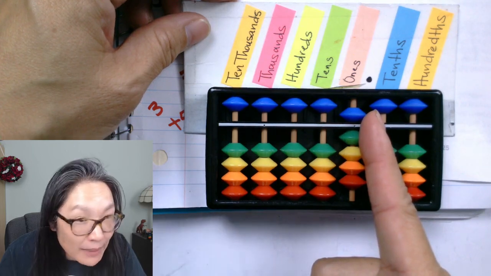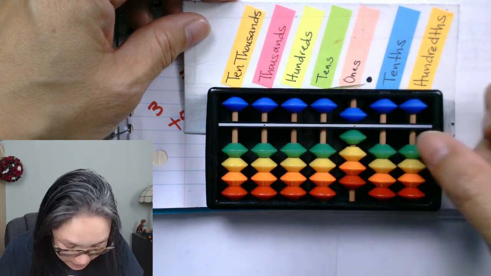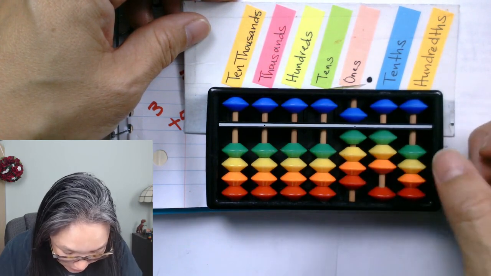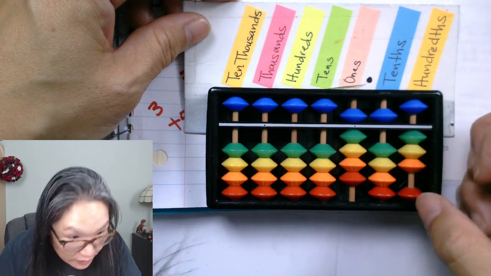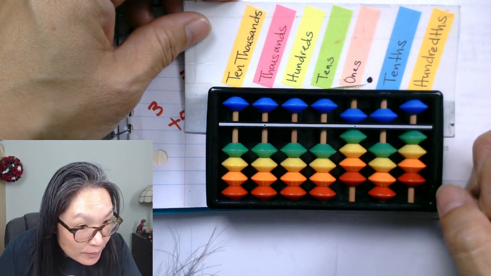So it'd be like money, right? 10 cents, 20 cents, 30 cents, 40 cents, 50 cents. 51, 52, 53, 54. Does that make sense, Bambi?